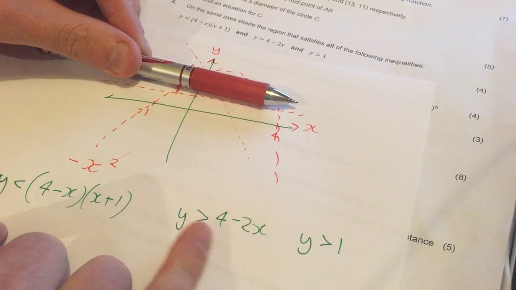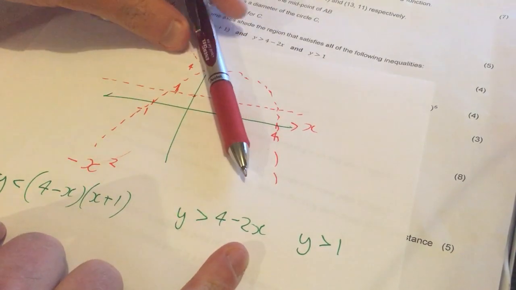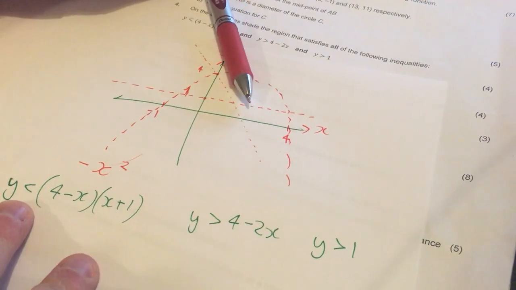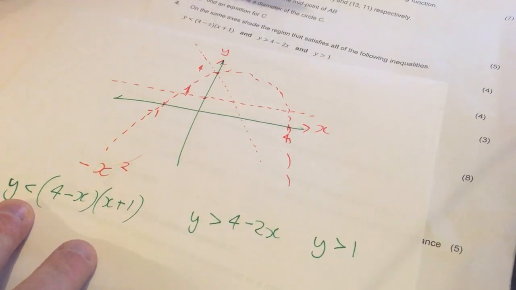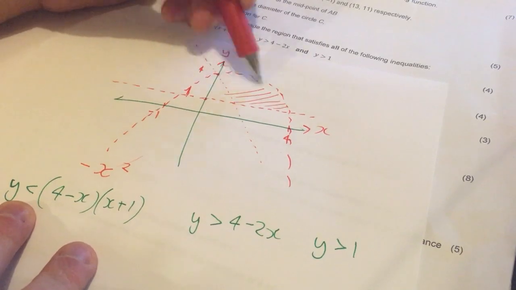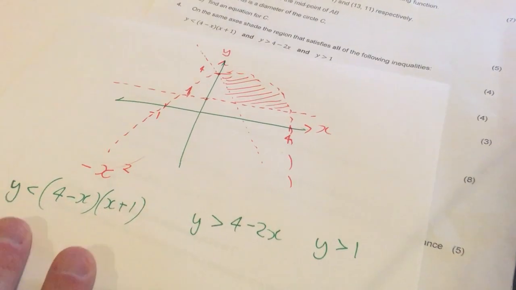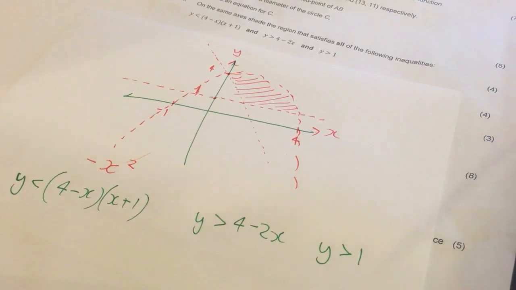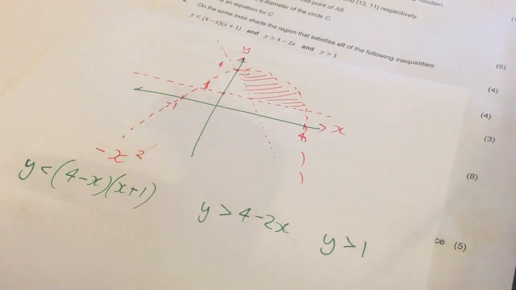It's got to be greater than 4 minus 2x, so it's above this line. So all this stuff is possible. And it's got to be less than our quadratic. So that only leaves that region. Cool, and that was worth 4 marks, 1 for each line by the looks of it, and the correct region.